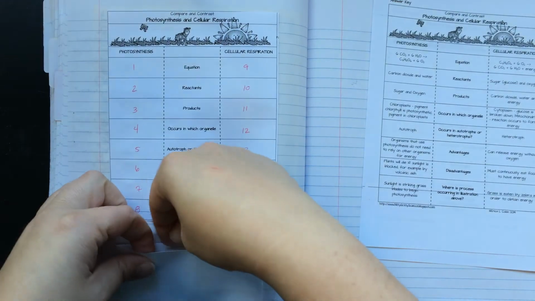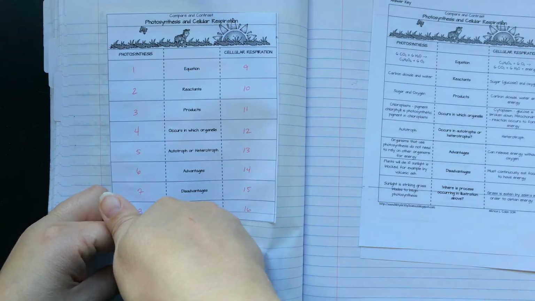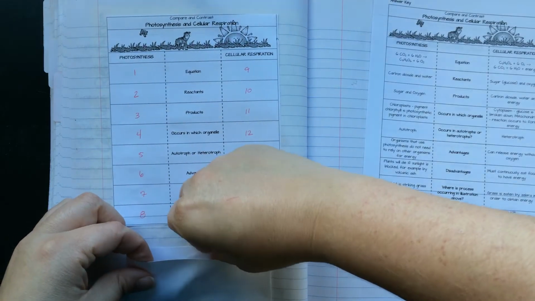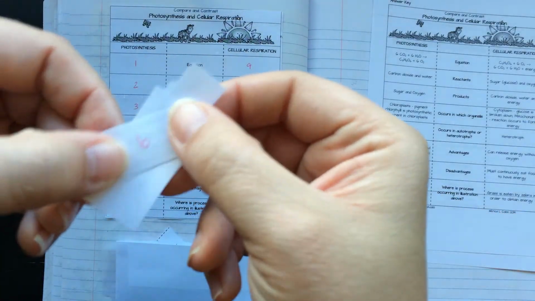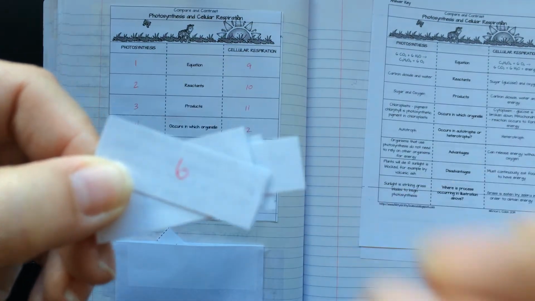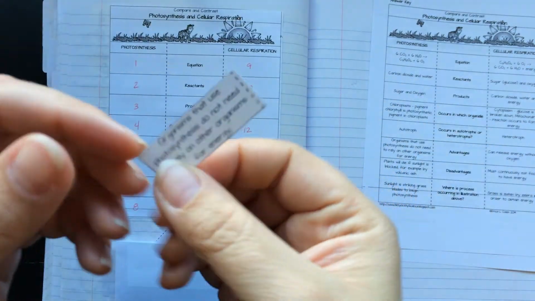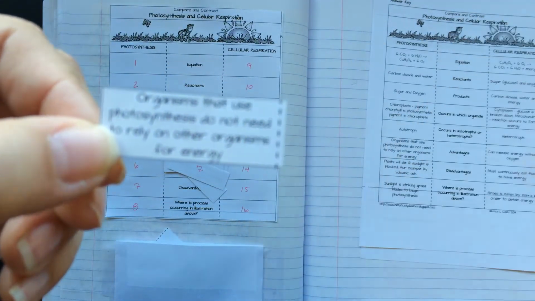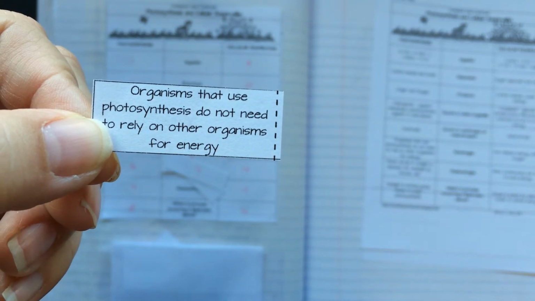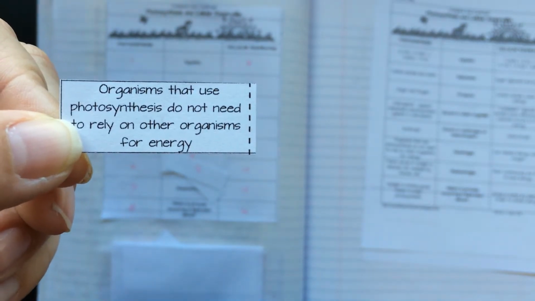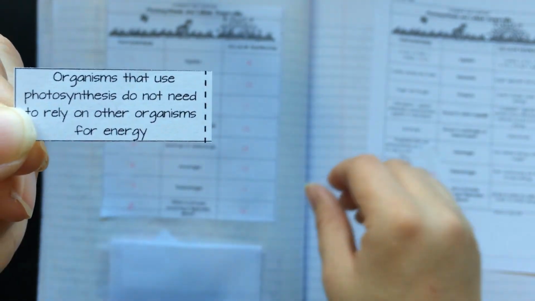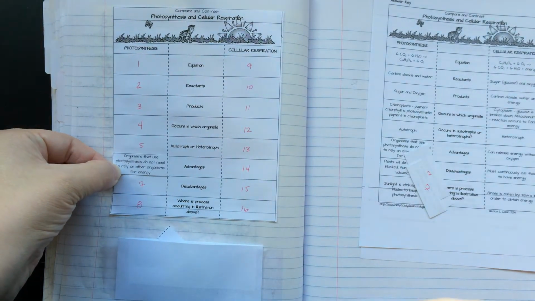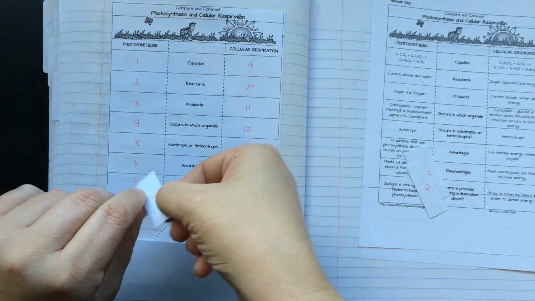Inside here are all the little teeny tiny cards that go on the chart. I'll just pull out a couple to show you. They've got the numbers on the back side, so you can see right here there's number 6. And then on the front side are the little words. In this one: organisms that use photosynthesis do not need to rely on other organisms for energy. So you have to think about where that would go. Ideally, you read the front side first and then try to figure out where to put it. If you're not sure, you could say, I think it goes here, and then flip it over, and yes, number 6, I got it right.